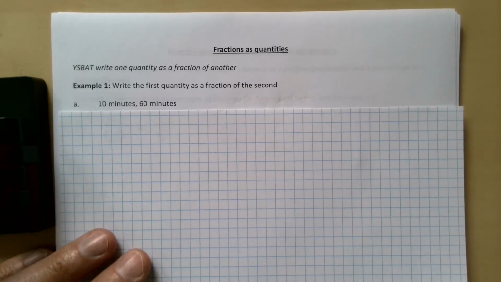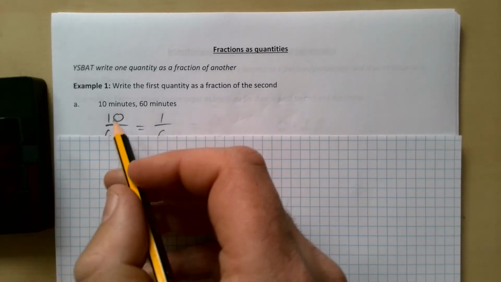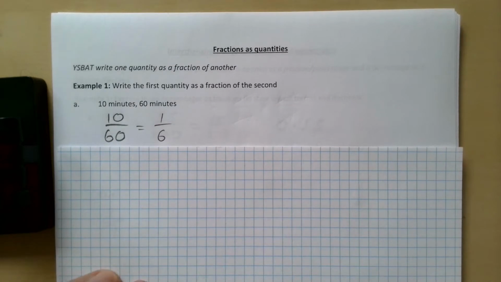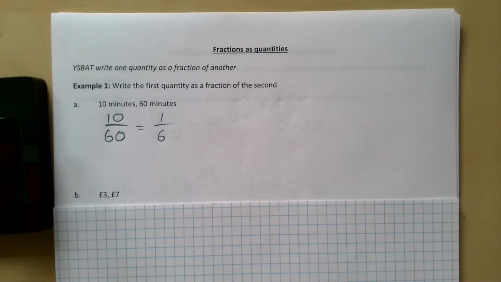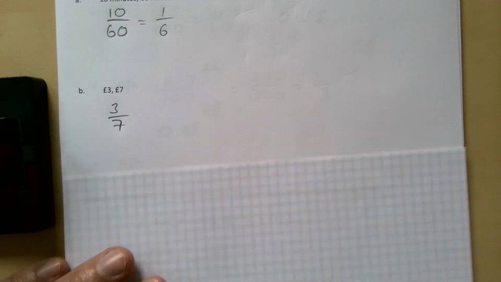So the first one says, write the first quantity as a fraction of the second. So 10 minutes over 60 is just 10 over 60, which cancels down to a sixth. £3 and £7, not much really to do there, so it's just going to be 3 over 7.